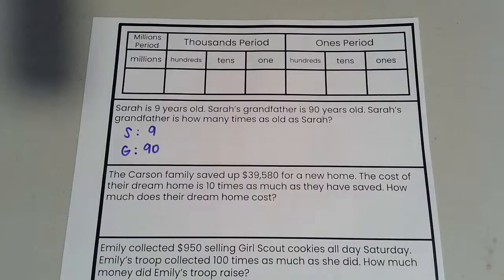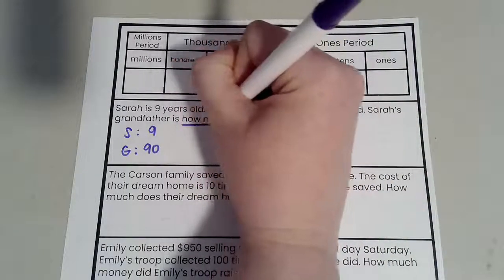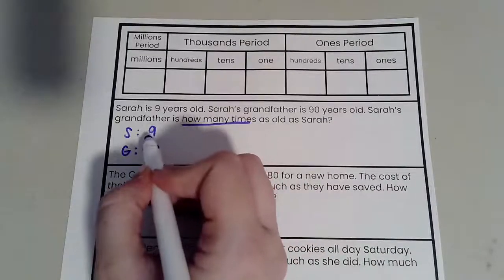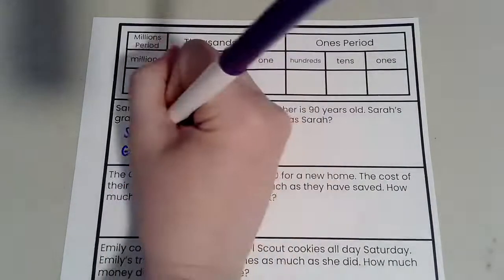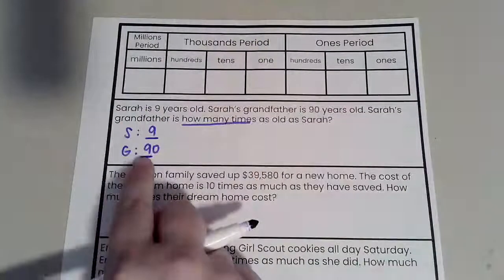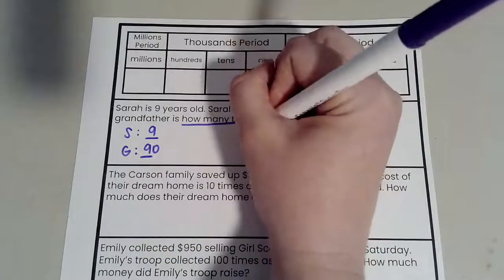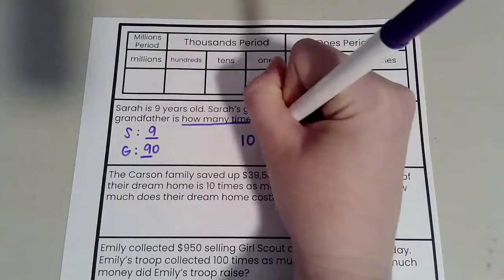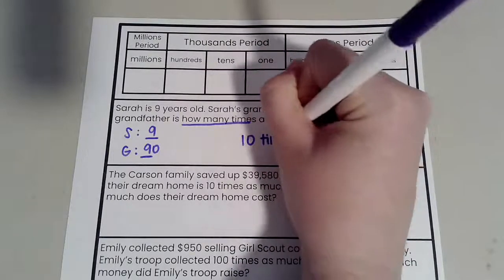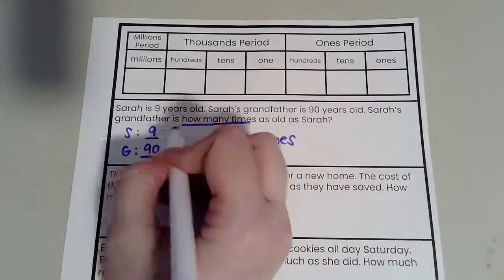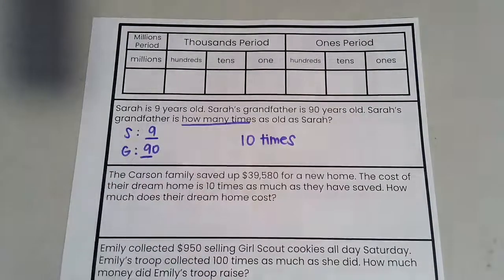Sarah's grandfather is how many times as old as Sarah? So the first thing we have to think about is place, right? The 9 in this one is in the ones place. This 9 is in the tens place. Well, Grandpa is 10 times as old as Sarah, isn't he? Because if we multiply that 9 times 10, we would get 90.